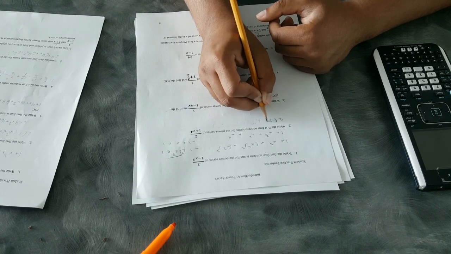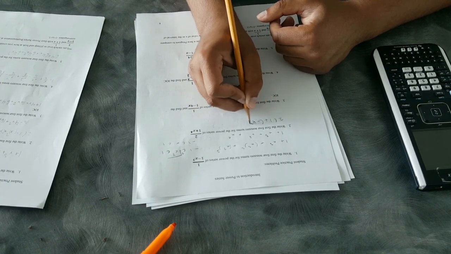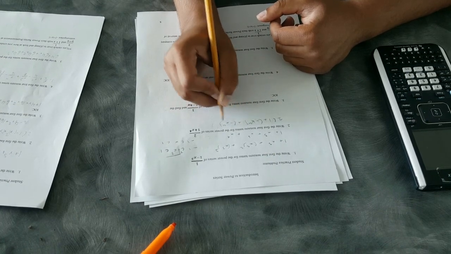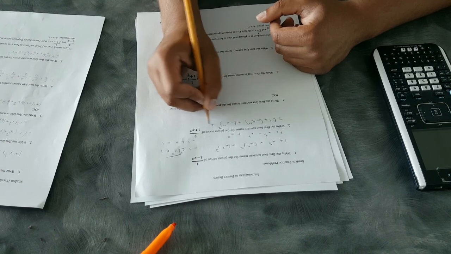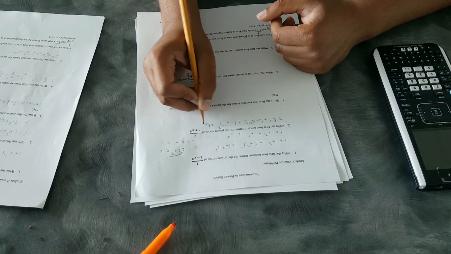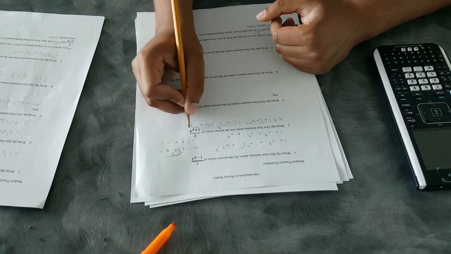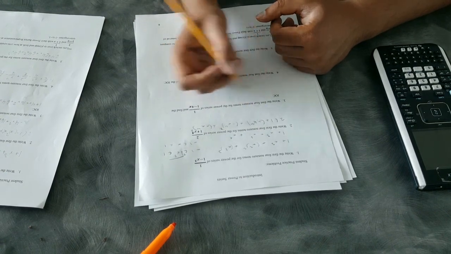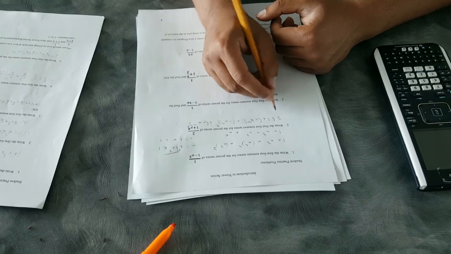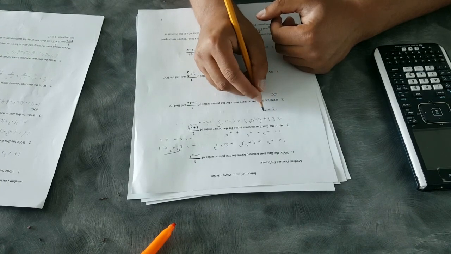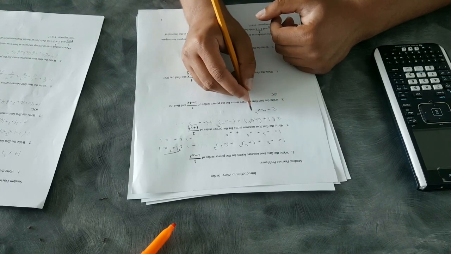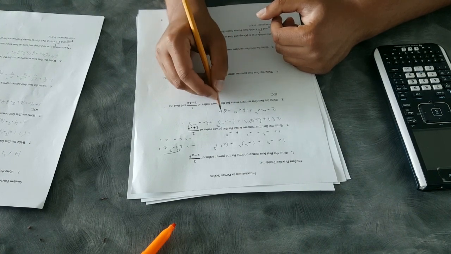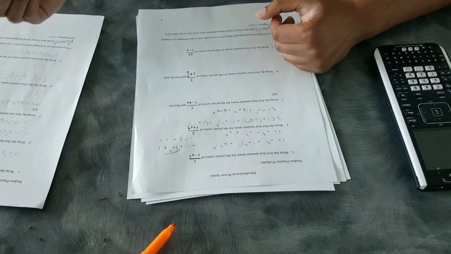So we have 1 plus negative x to the 4th plus negative x to the 4th squared, negative x to the 4th cubed, and so on. And then that simplifies to 2 minus 4x squared plus 16x to the 4th minus 64x to the 6th.